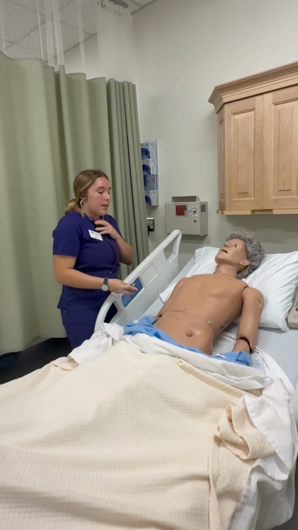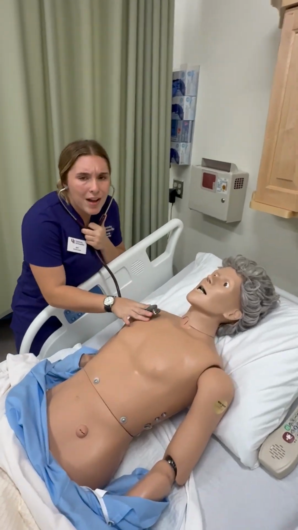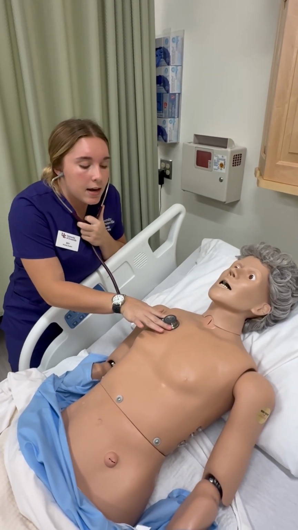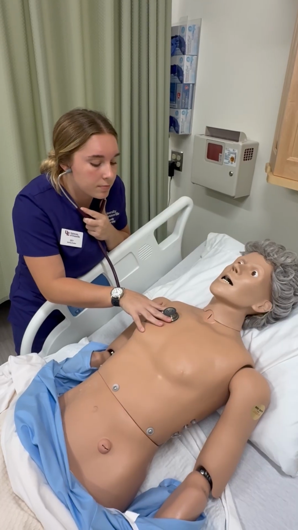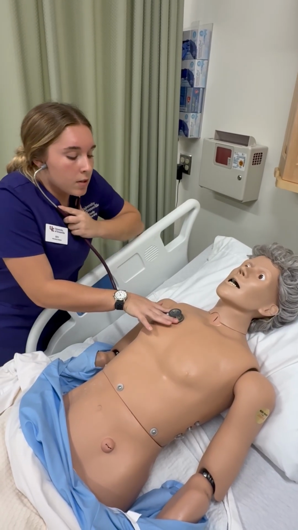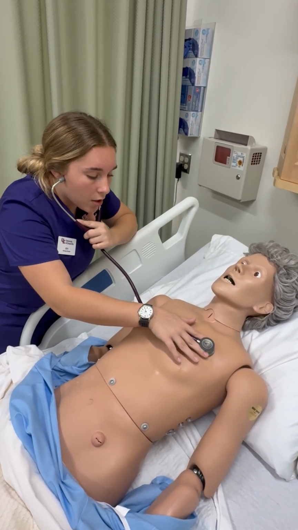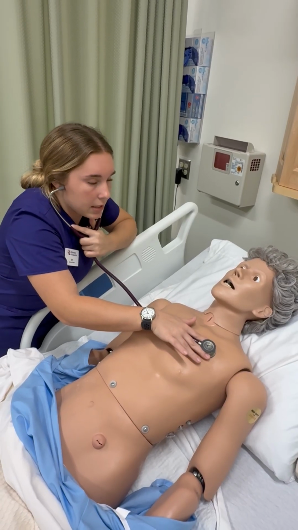So I would start at the mid-clavicular line around the second intercostal space. And at each spot that I put my stethoscope, I'm going to listen for a full breath in and out. So I'm going to move over now to the left upper lobe, still at the mid-clavicular line around the second intercostal space.